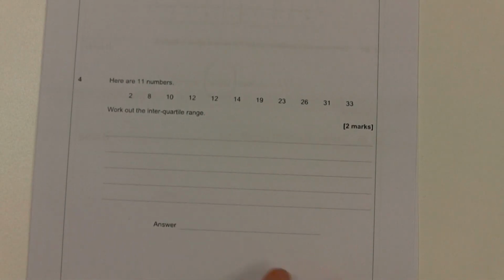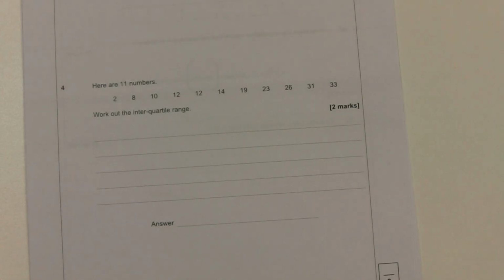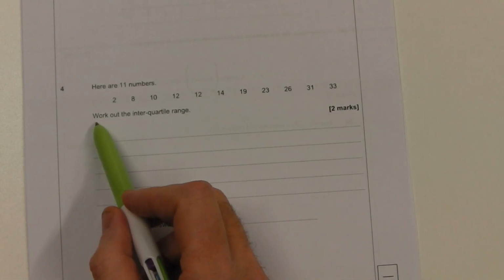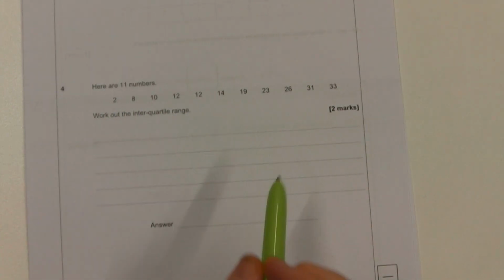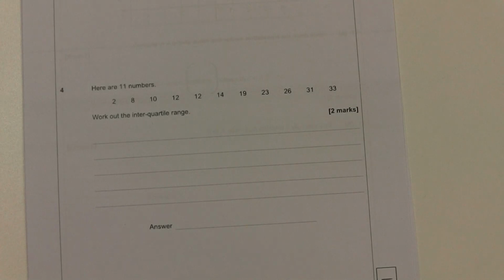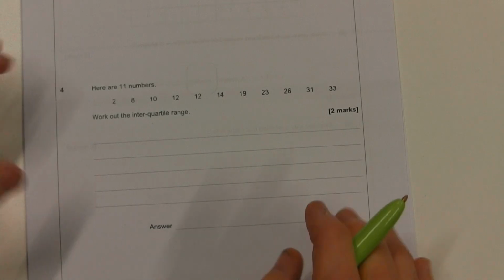Question 3 caused a few issues, because people saw the range, so they did 33 take away 2 because that was our complete range. And I love it when people try even though they're not too sure, so keep doing that in future. It didn't work this time, but let's see why.